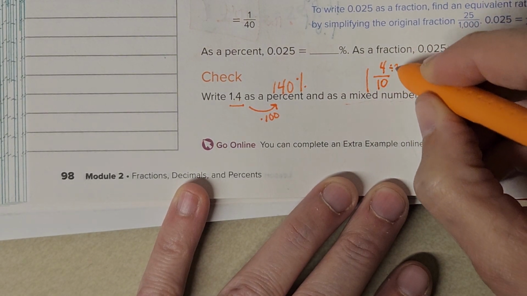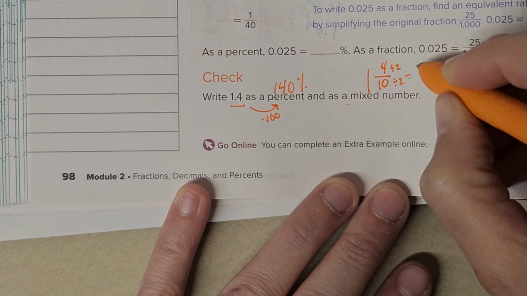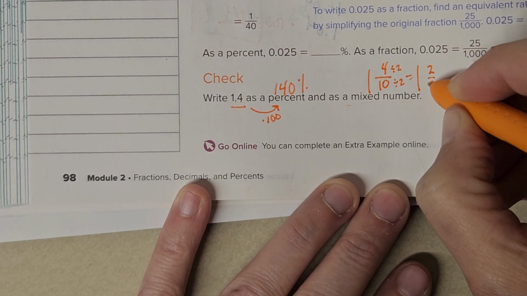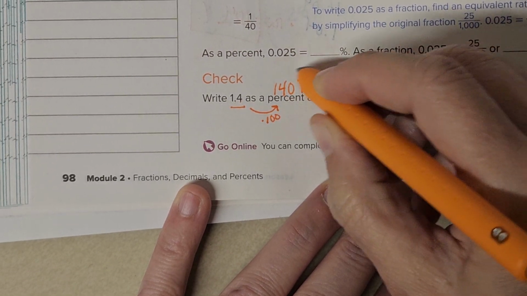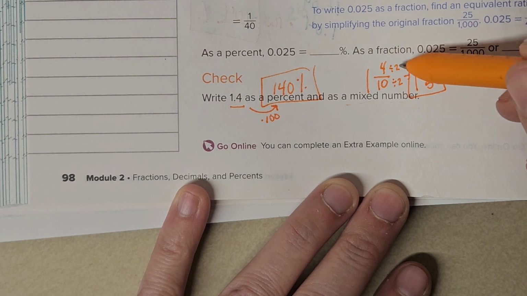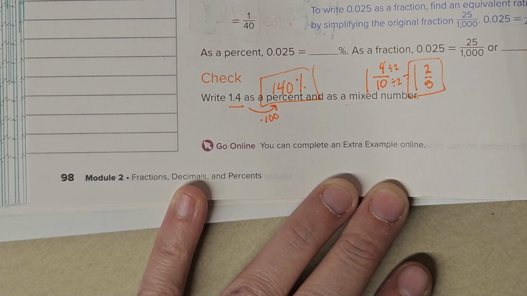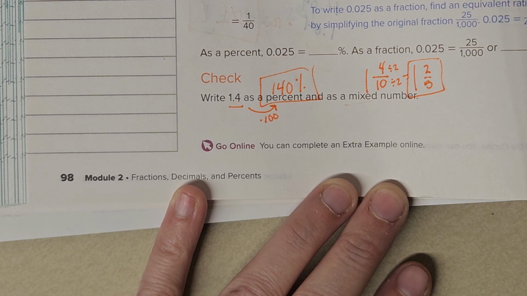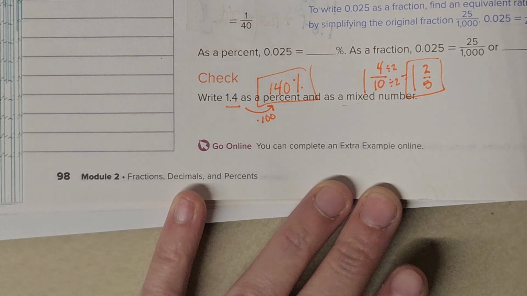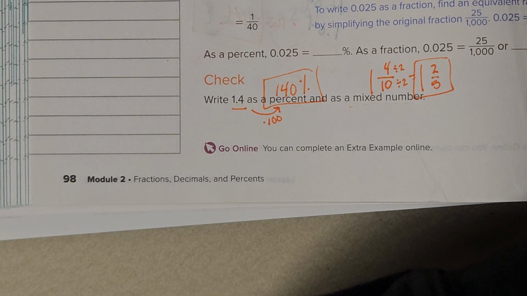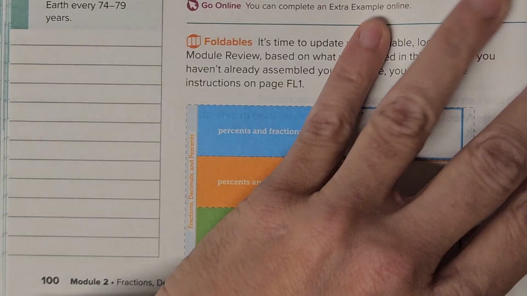Divide each of these by 2. Four divided by 2 is 2. 10 divided by 2 is 5. So we really have 1 2/5. 2 and 5 are prime, so we're done. Rewind that if you need to, because that's probably the last thing we'll do.